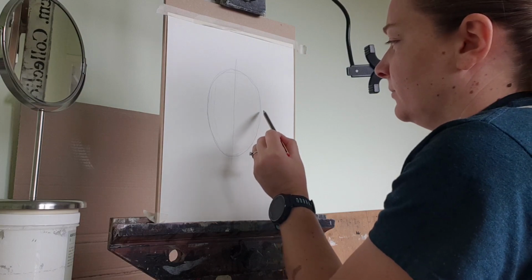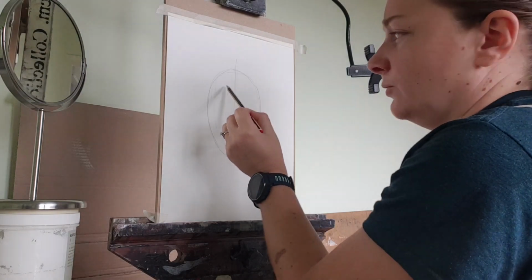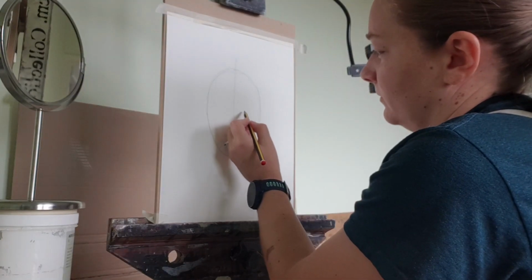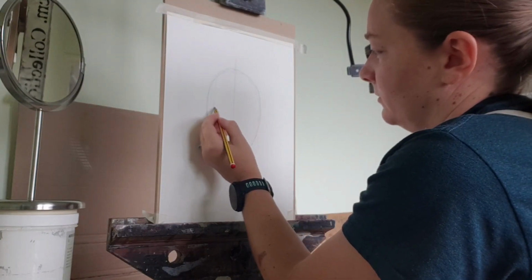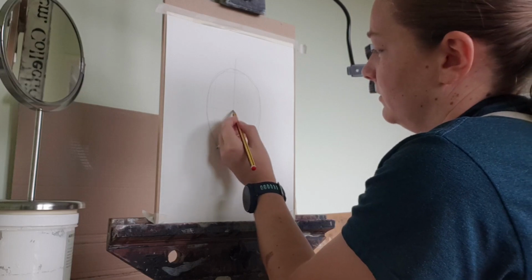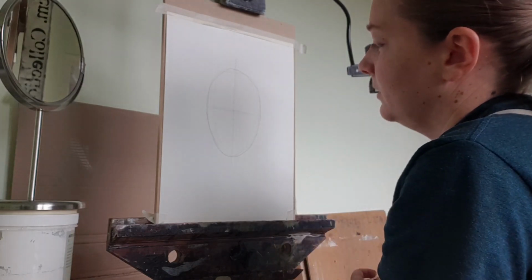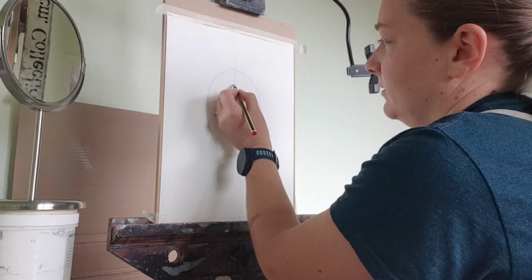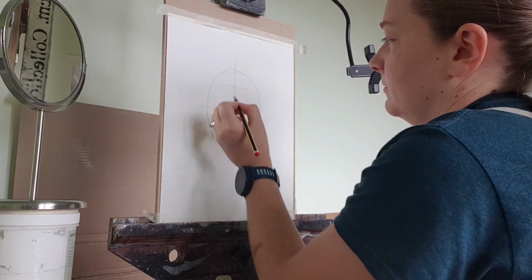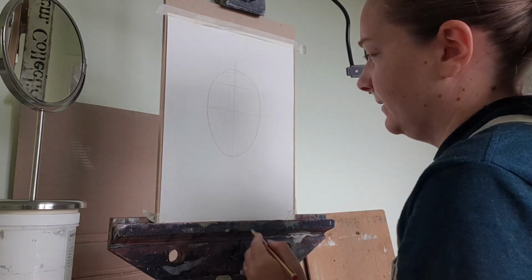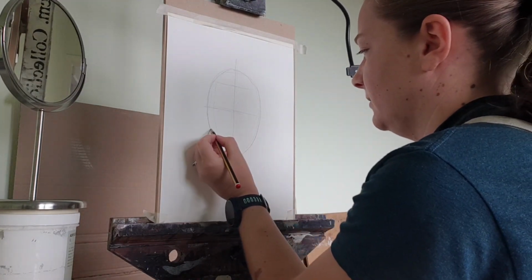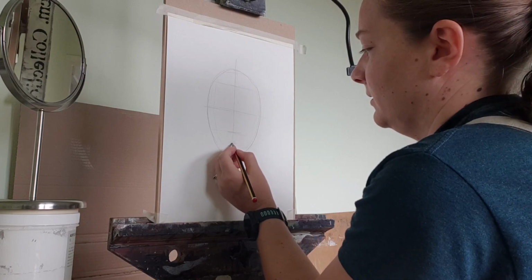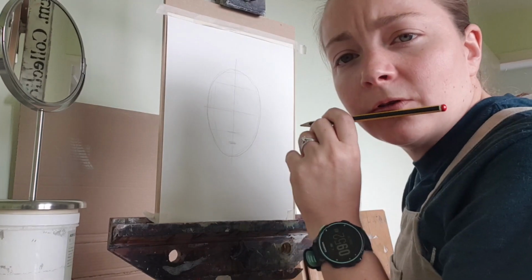Your eyes are not up here. They're like halfway down your head. Let's put this here. And then between there and there is the hairline. And then from there to there is the bottom of your nose. And then in between, that's sort of like the bottom of your lip.